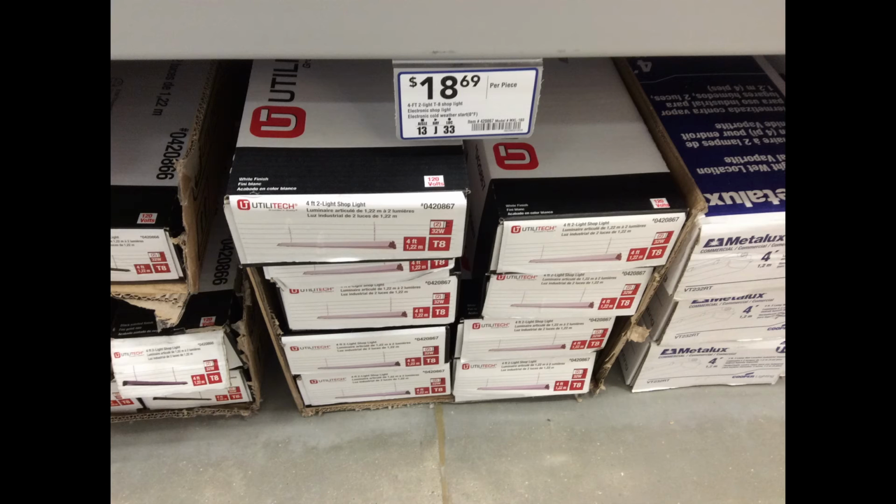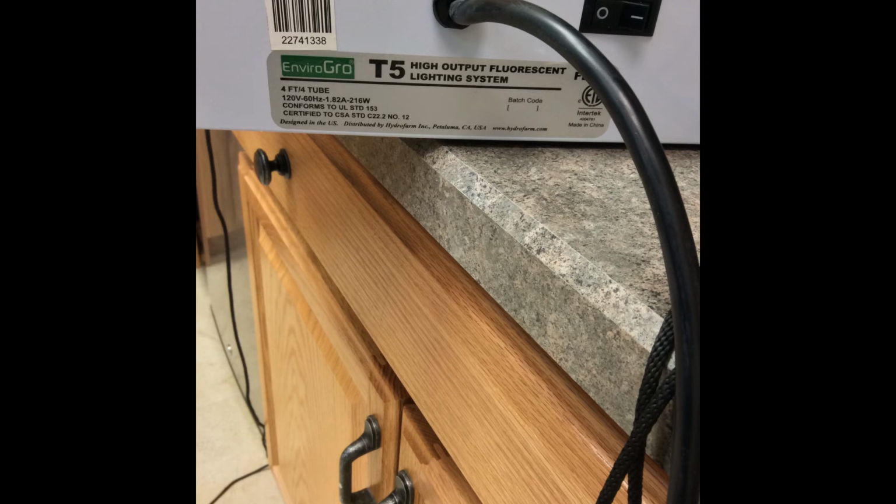Where when you have a T5, it actually is better at penetrating the plant leaves to actually give the plant the light spectrum that it needs at a further distance. The advantage with using fluorescent lights is you can put the light pretty much on the plant without it actually burning it. Now, when it comes to the high pressure sodium bulbs, you could not do that. You would cook your plants and then probably have a fire because those lights get very, very hot.